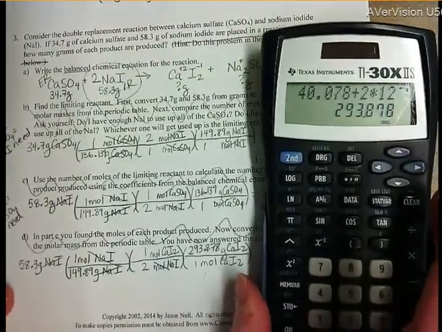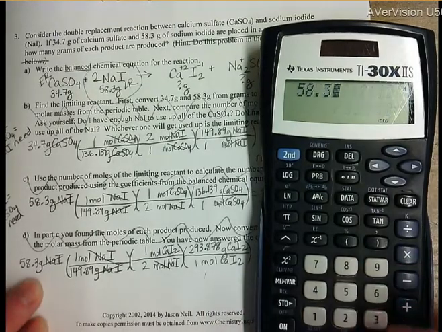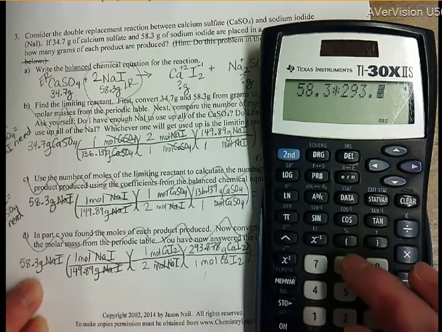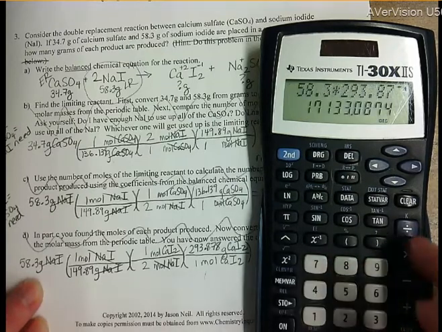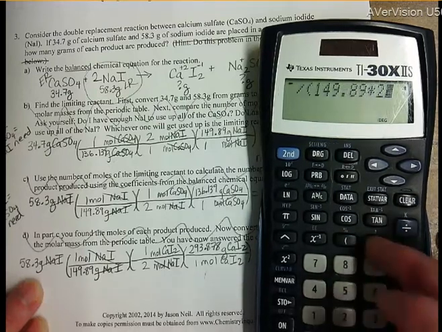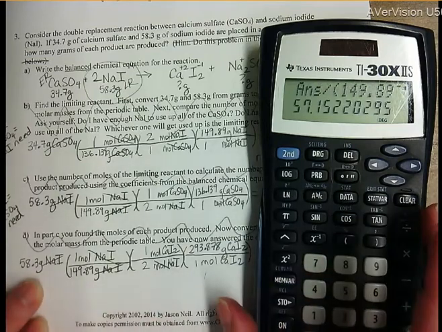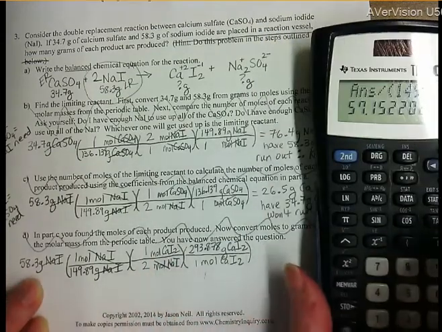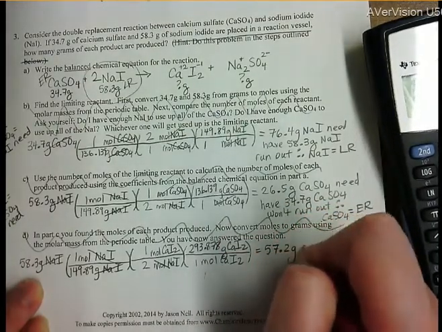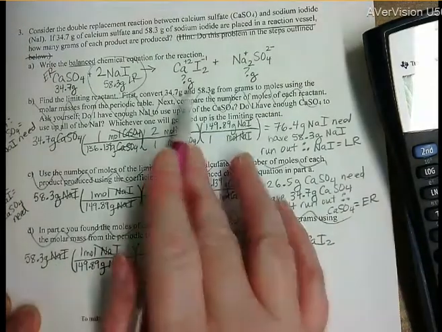So now to do this calculation, 58.3 times 293.878 divided by the 149.89 times 2. I put that in parentheses, and I should have 3 sig figs, so 57.2 grams of calcium iodide. So that's one of my products.